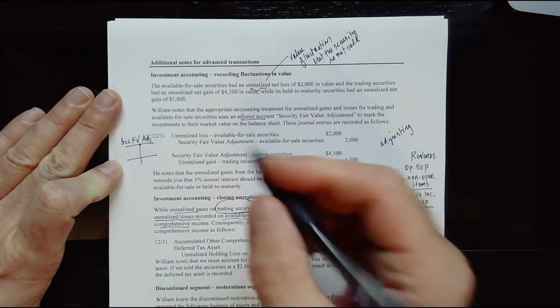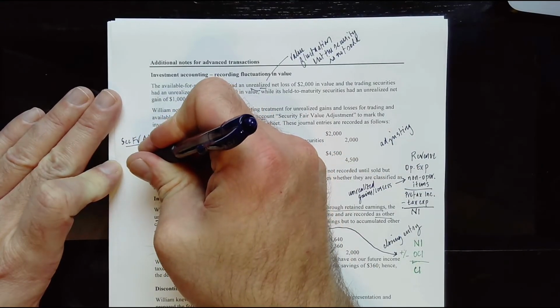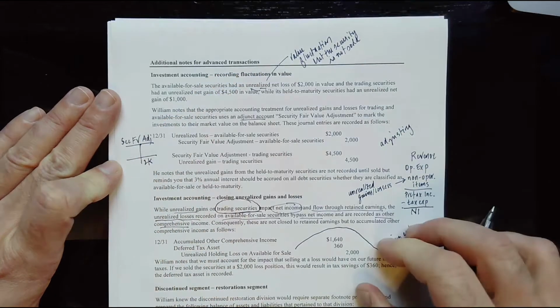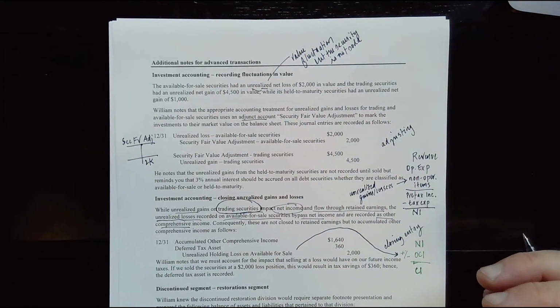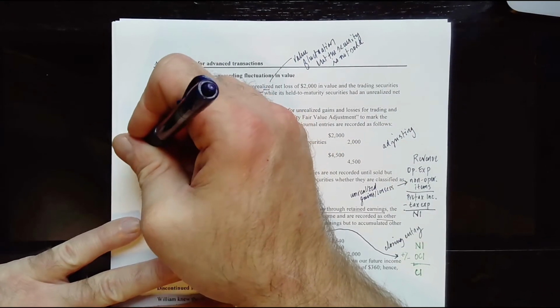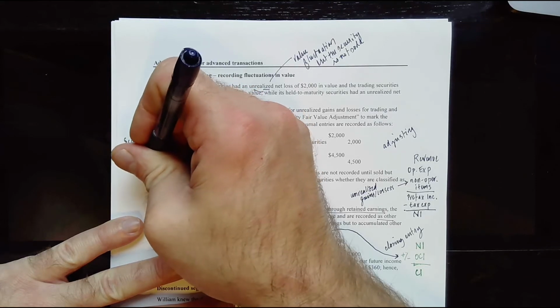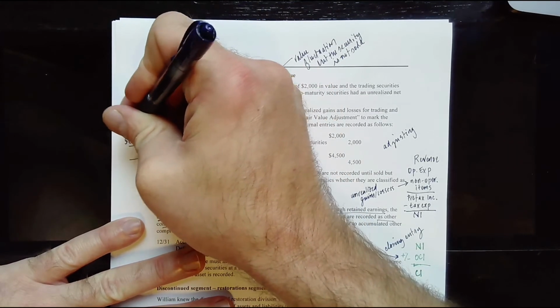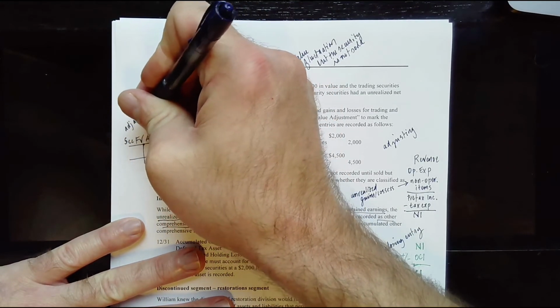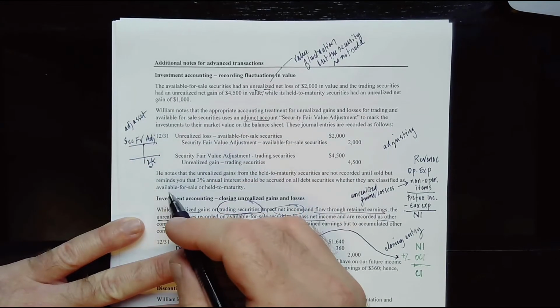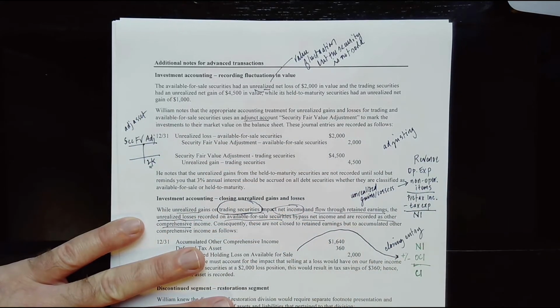So I'm crediting this account while I'm recording the loss, which means that when I report the security, this represents, as an adjunct asset, a reduction in value because it's a credit amount.